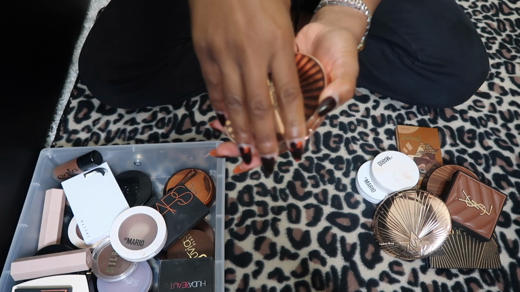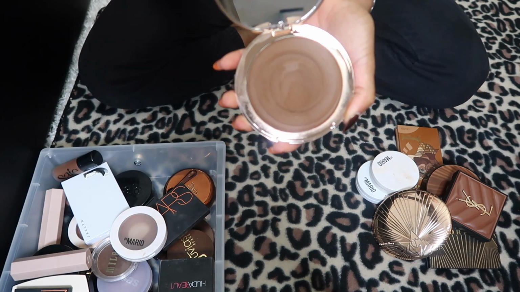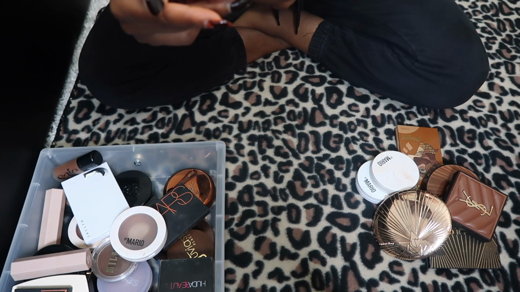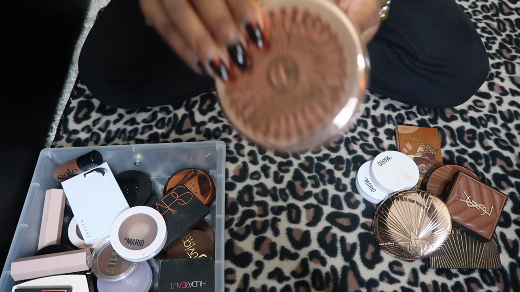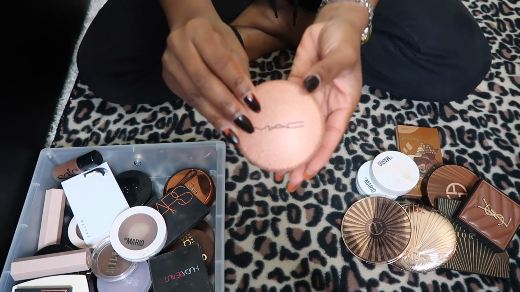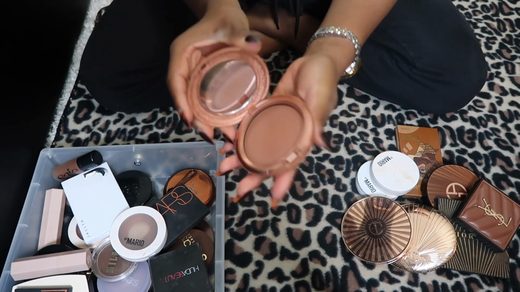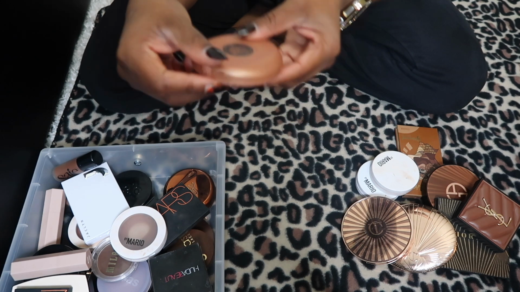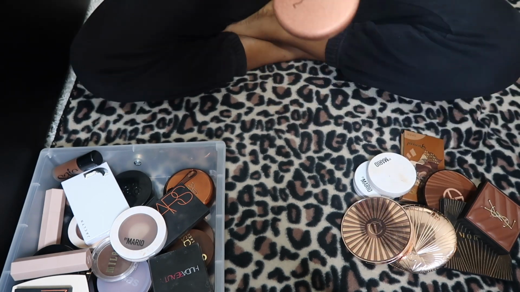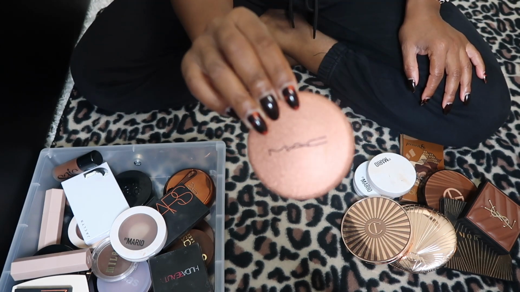Another Charlotte Tilbury one. This is the cream bronzer, and that is in the color 3 Tan. So like that one. This is the MAC bronzer. This one is in Rich Rosy, which I haven't really been pulling for again because I have so many bronzers in my collection.